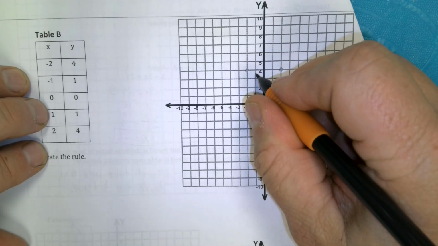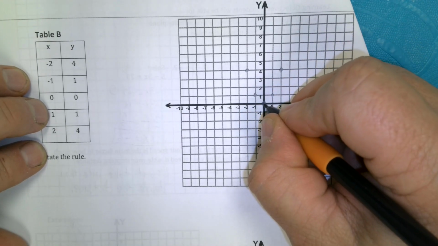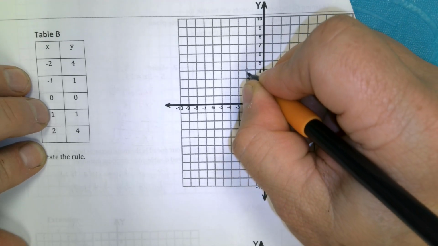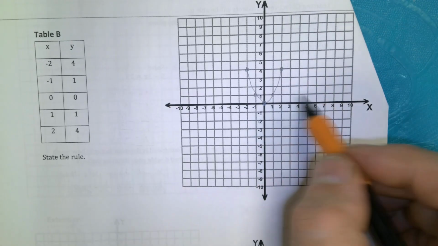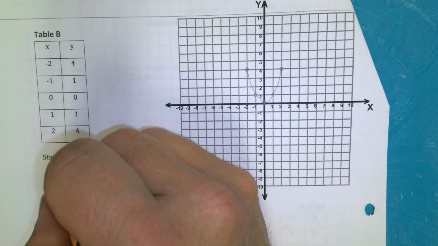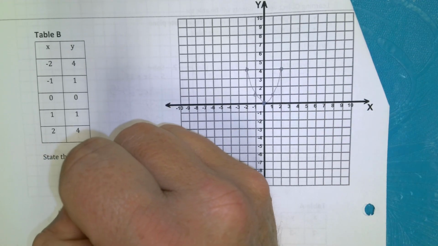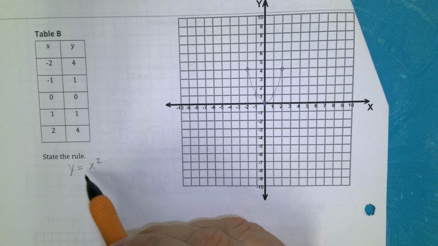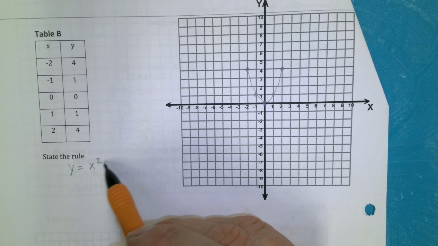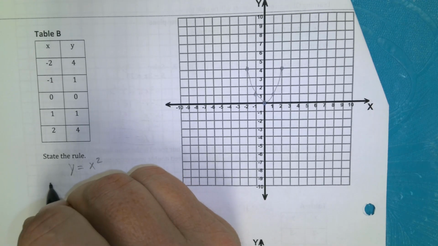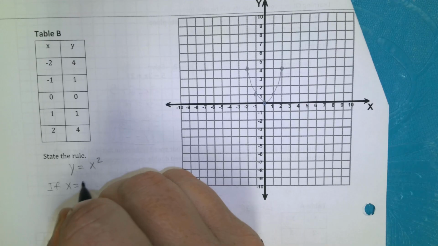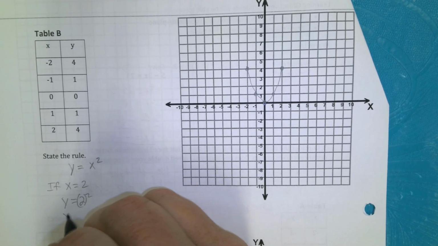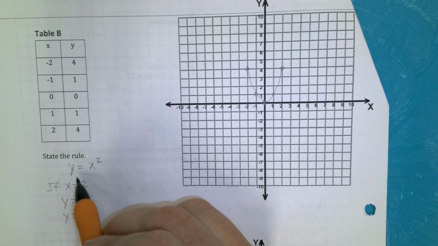And do not connect the dots with straight lines. This is actually a curved graph. So it looks kind of like this. And I'm going to go ahead and give you the rule for it. It is y equals x squared. So y equals x squared, all I do is plug in the x value, square it, and I get the y. So if x equals 2, that means I get 2 squared, which is 4. So we can see that rule right there.